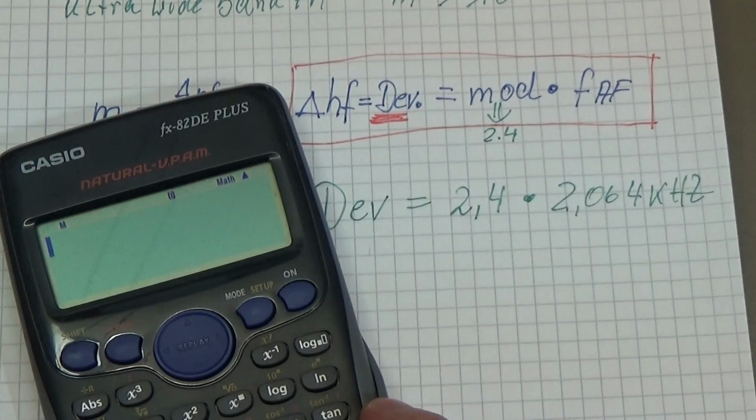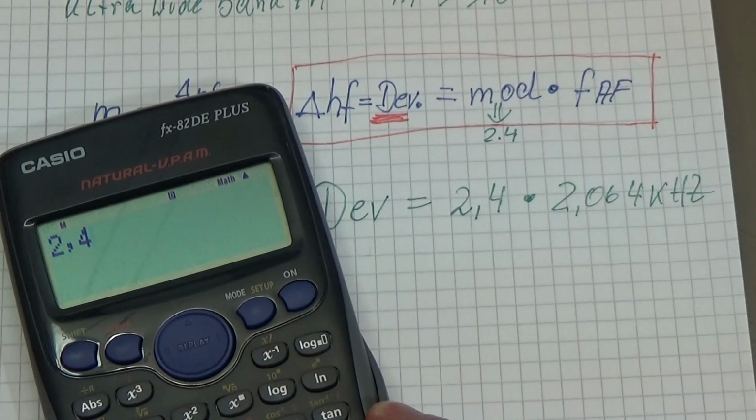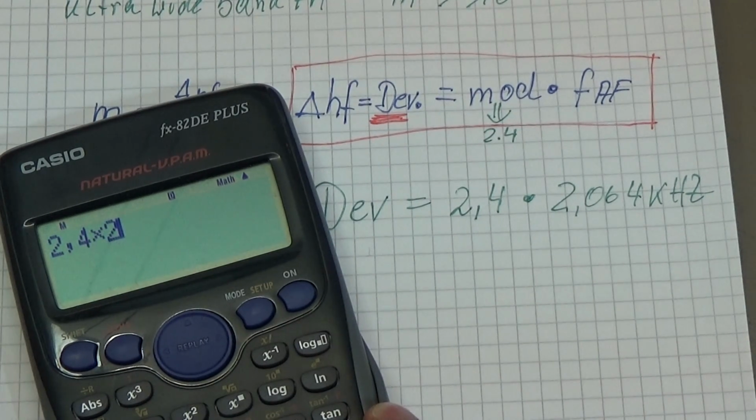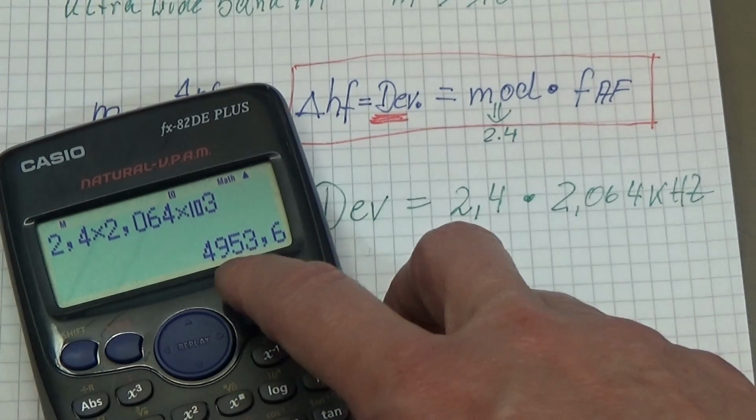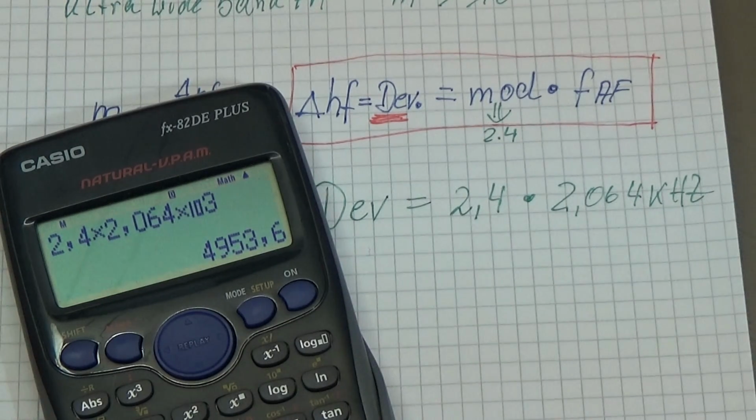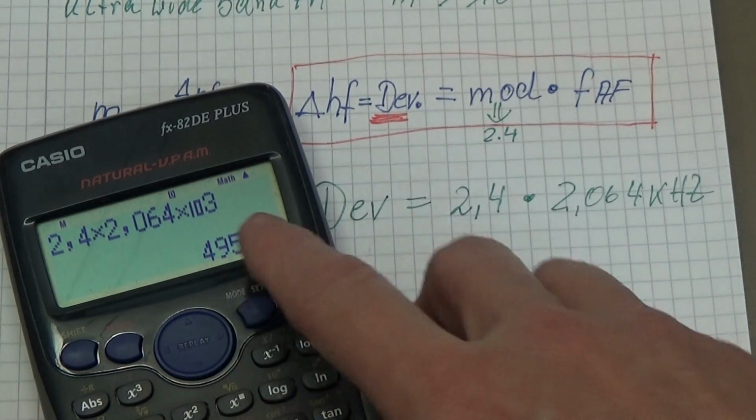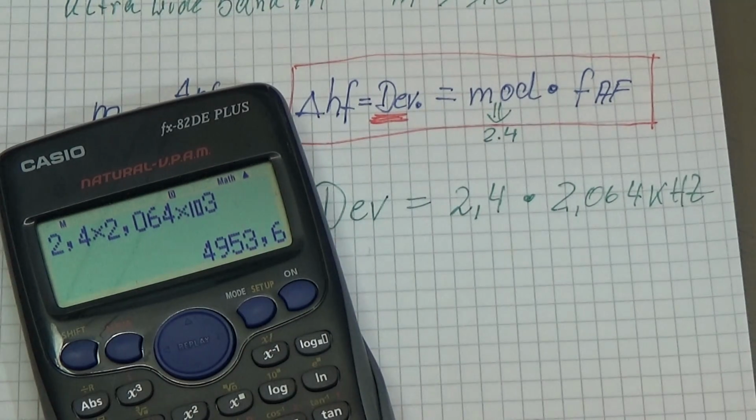So I now type in 2.4 times 2.064 kilohertz. All right, means this is 4.953 kilohertz. So is the deviation I've set on my HF generator really 4.953? Okay, so I do not switch off my camera.